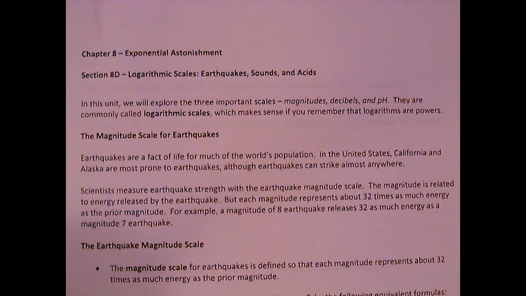The magnitude is related to energy released by the earthquake, but each magnitude represents about 32 times as much energy as the prior magnitude. For example, a magnitude 8 earthquake releases 32 times as much energy as a magnitude 7 earthquake. Okay?